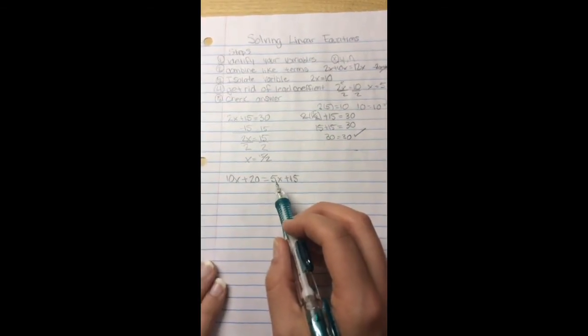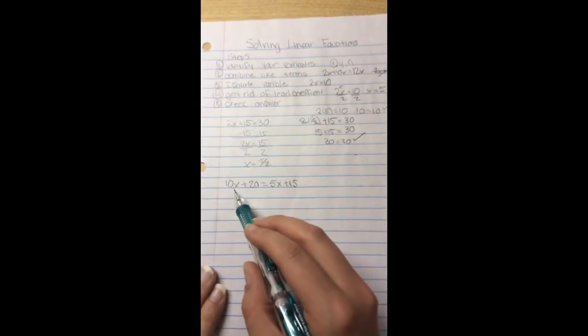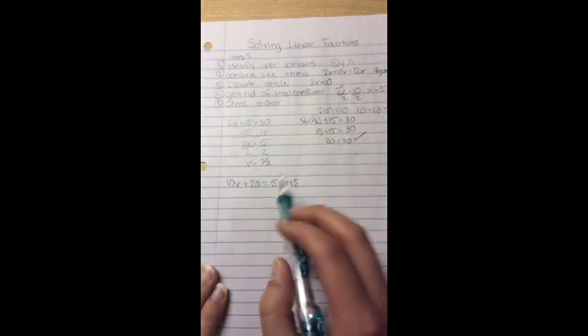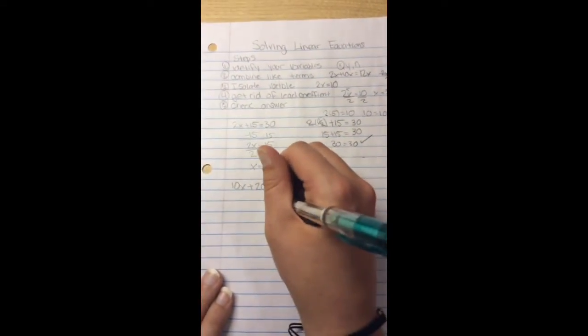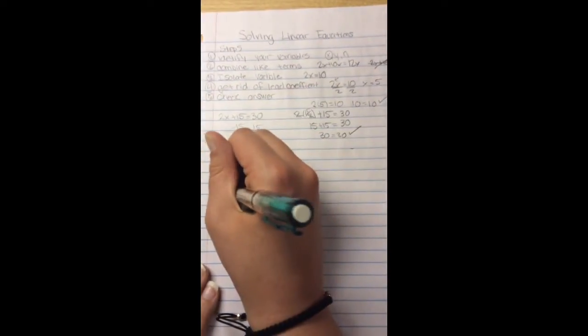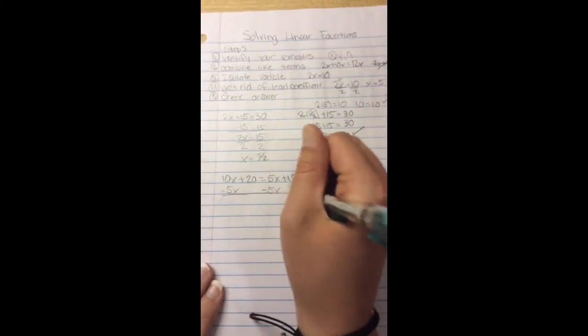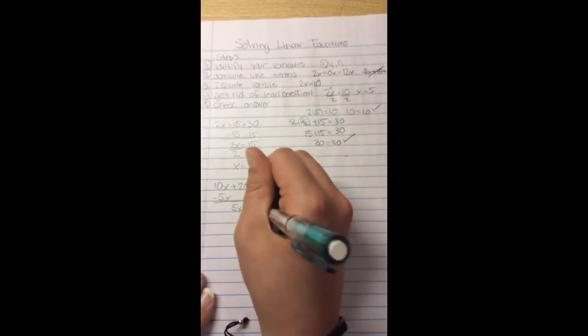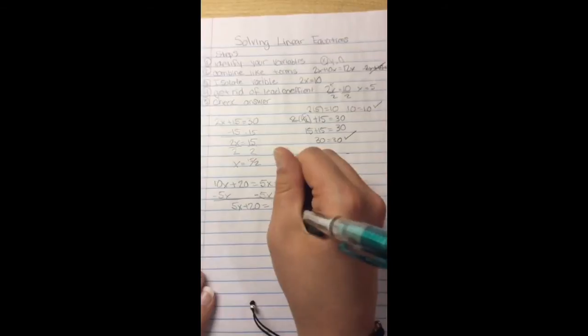I want my variables on one side and my non-variables on the other. So, I'm going to subtract the lower number. I'm going to do 5x minus 5x to get 5x plus 20 equals 15.